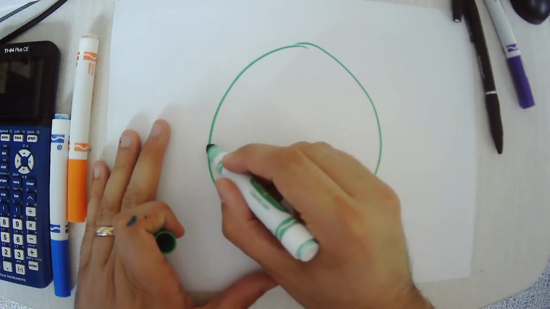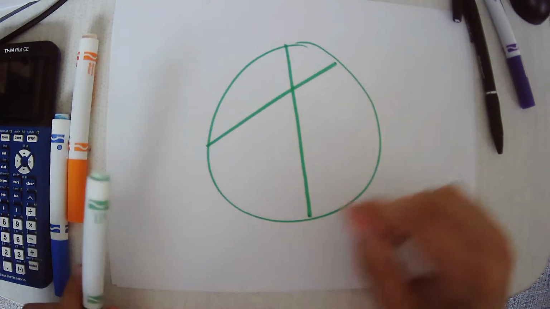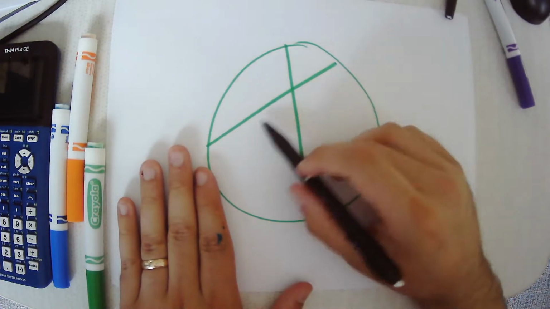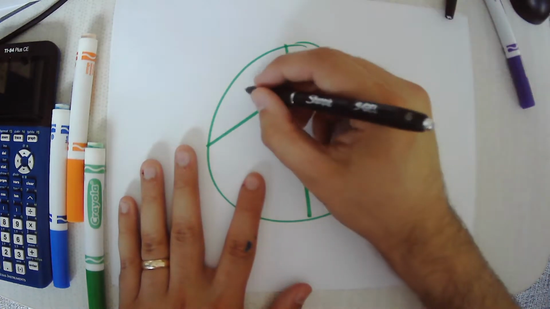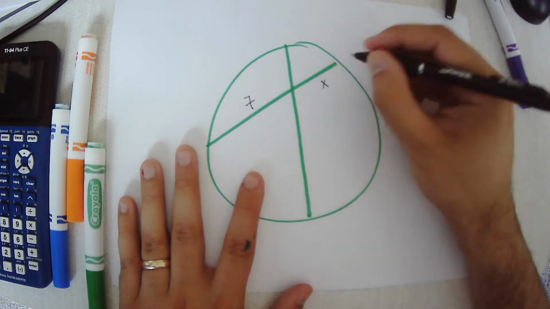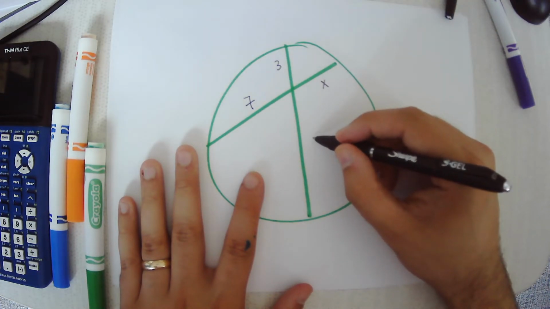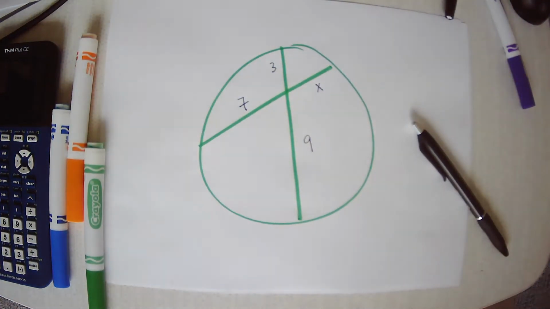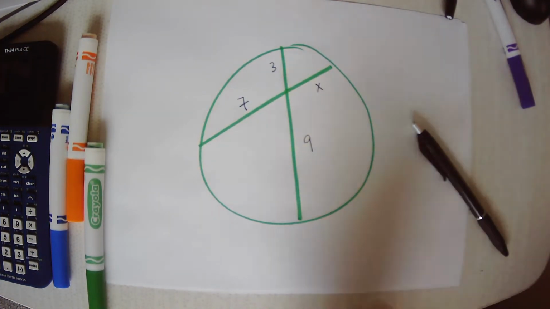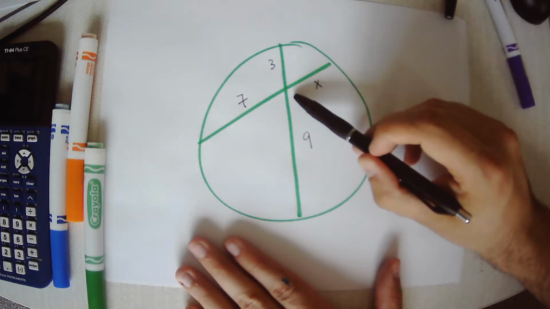We have one where we have 2 chords, like such. Let me talk about the lengths, and let's talk about that first. I'm going to say this is 7. I'm going to look for this. I'm going to say that's 3, and I'm going to say this is 9. And we're finding x. These are the lengths. We know 3 of them, and we're missing that 4th one. We're missing this measurement right here.